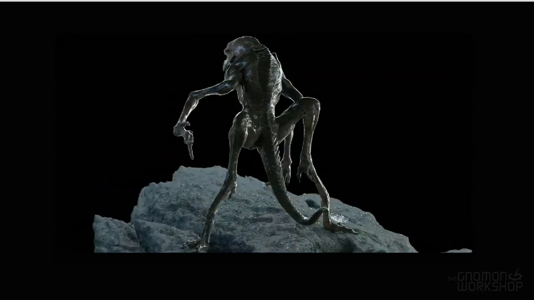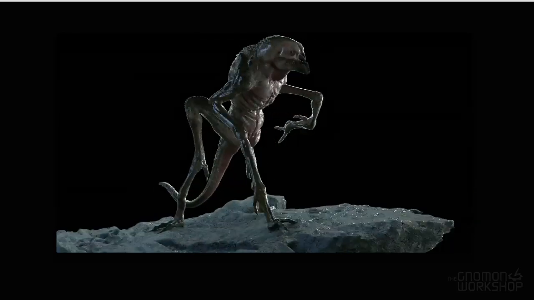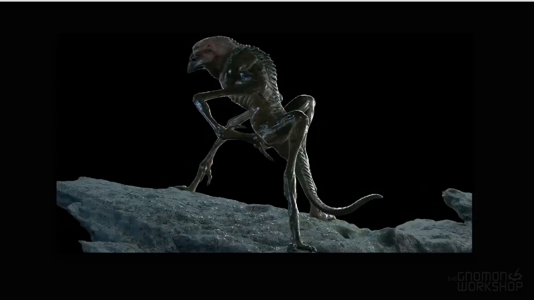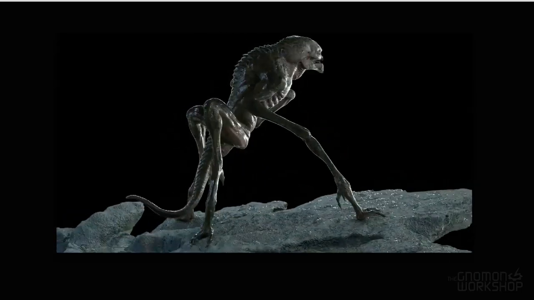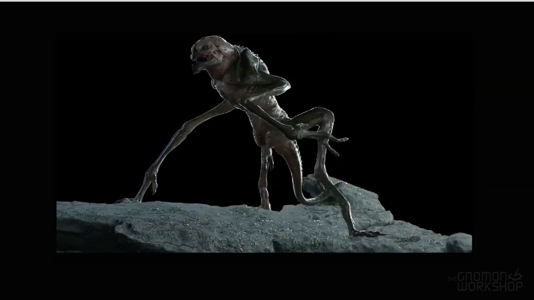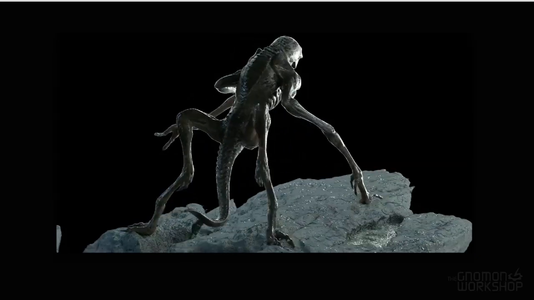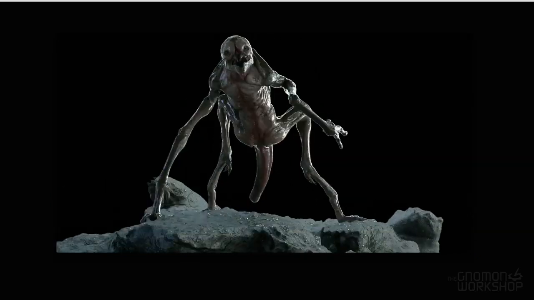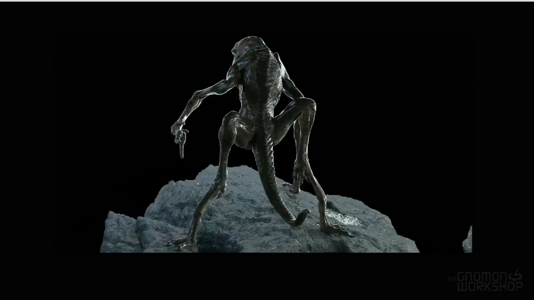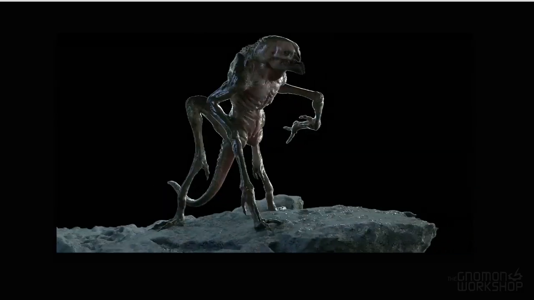So here's the final turntable. This took about 2 days to render on my iMac. If you have access to a render farm, it can be a lot faster. But I recommend that all concept artists have more than one computer so that they can do things like render turntables while continuing to work.